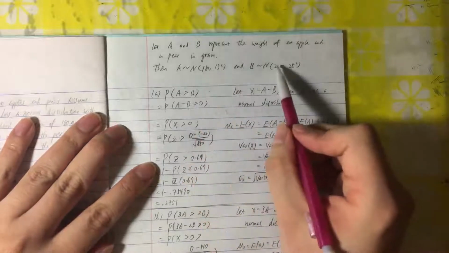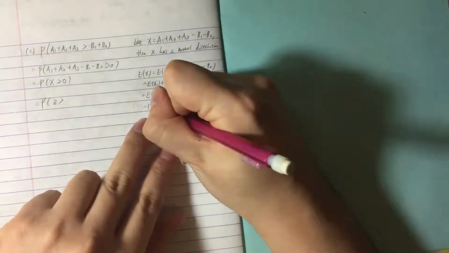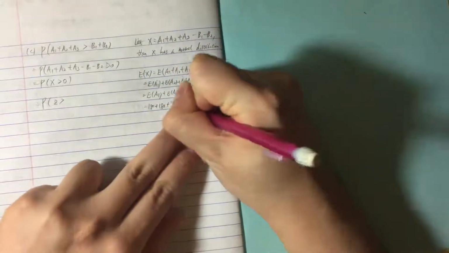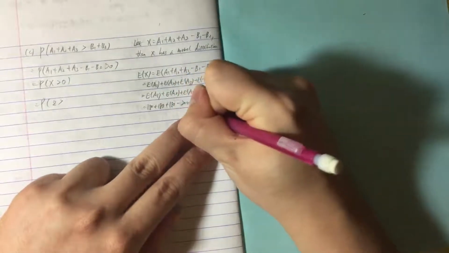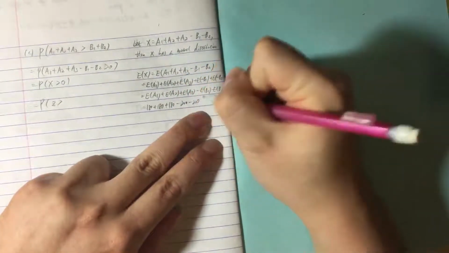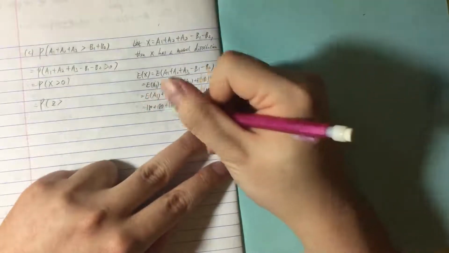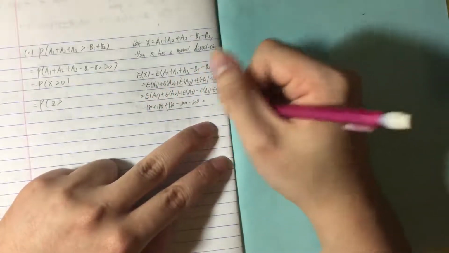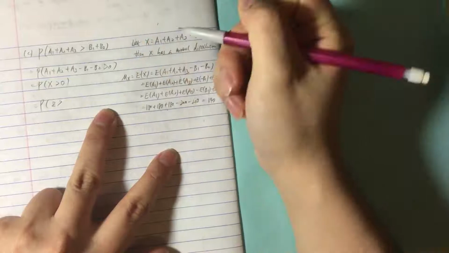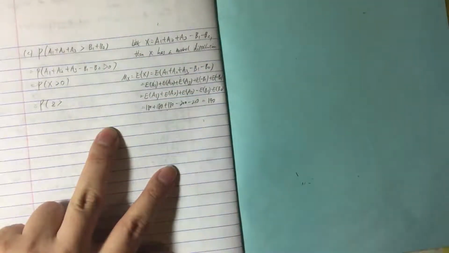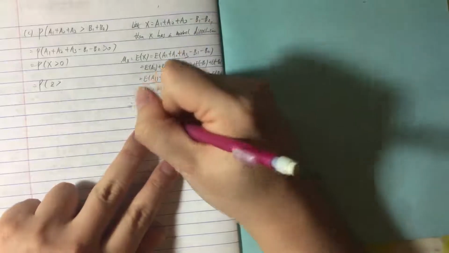Expected value of A, of the apple, is 180. Expected value of pear is 200. So I have 180 plus 180 plus 180 minus 200 minus 200, which is 540 take away 400, is 140. That's mu of x. Next, let's compute the variance of x.